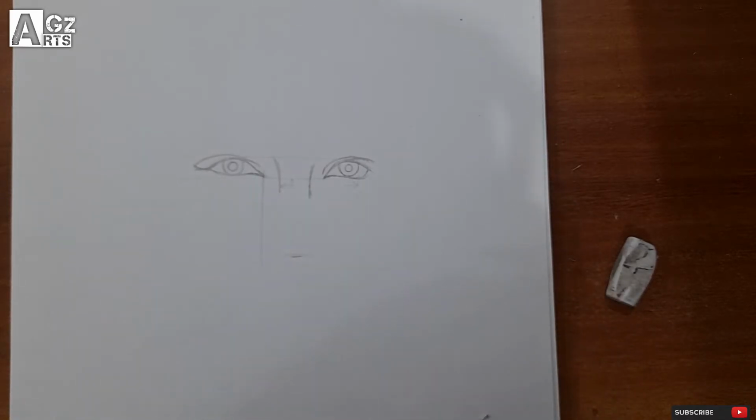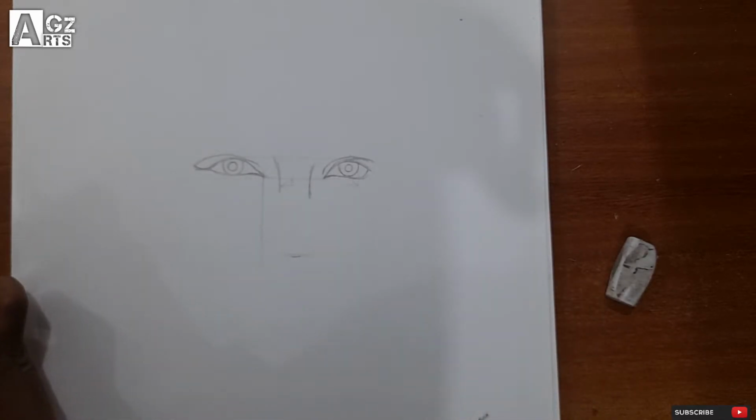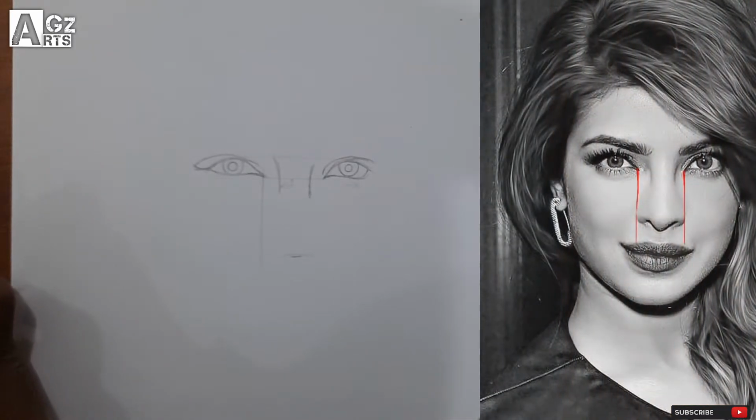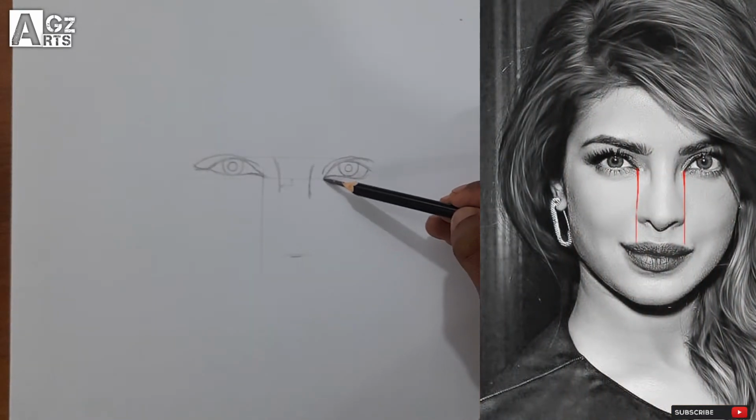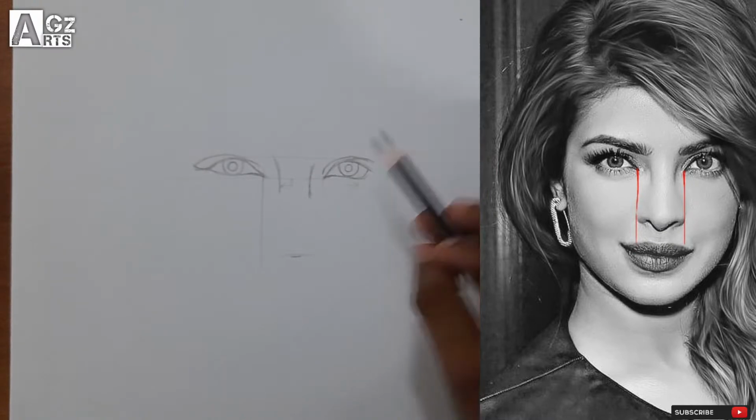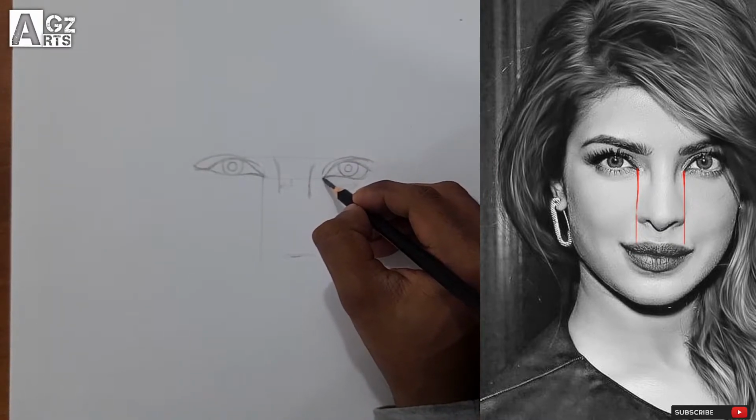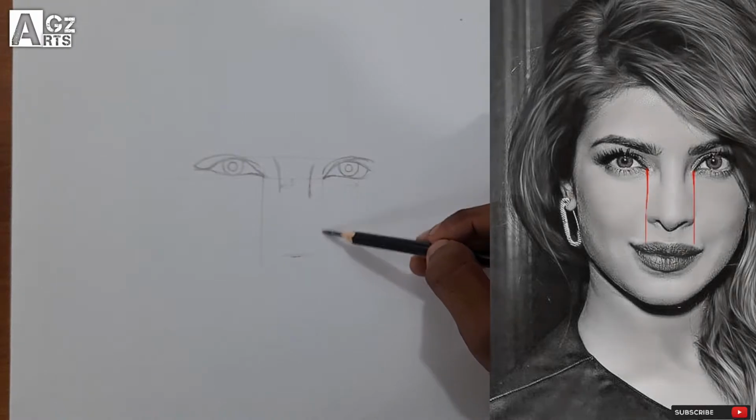So now we have to draw the nose. For that, you can see in the reference, if we draw two lines down below the eye, those two lines would be touching the two sides of the nose. So we have to make use of that.